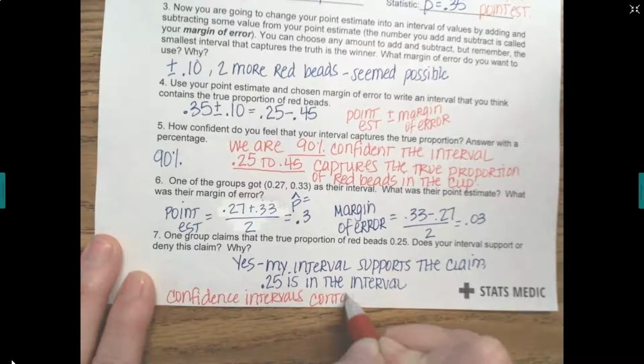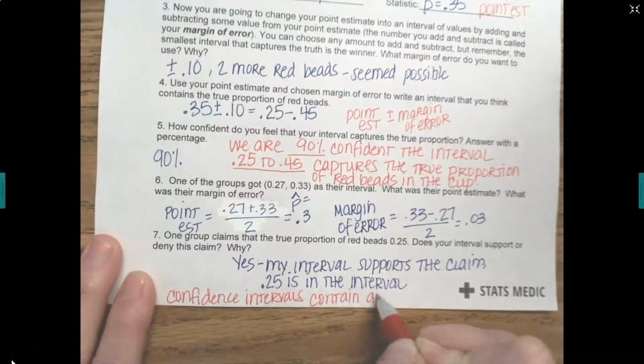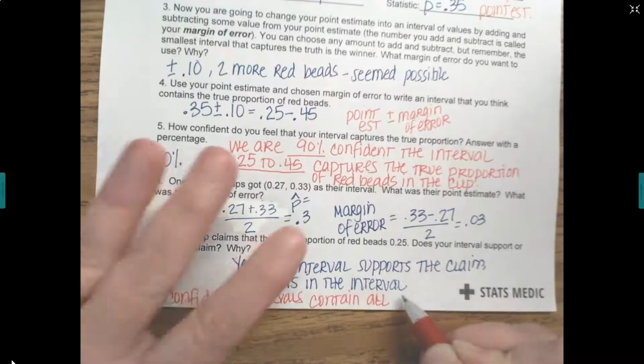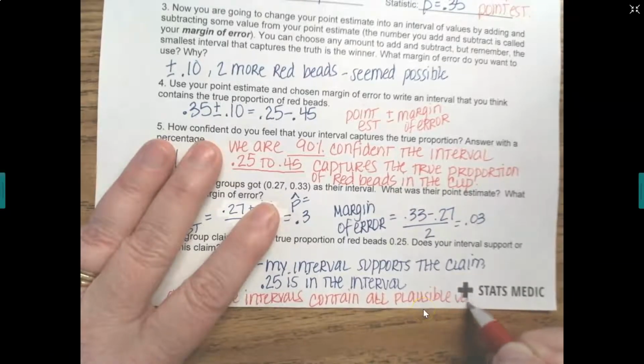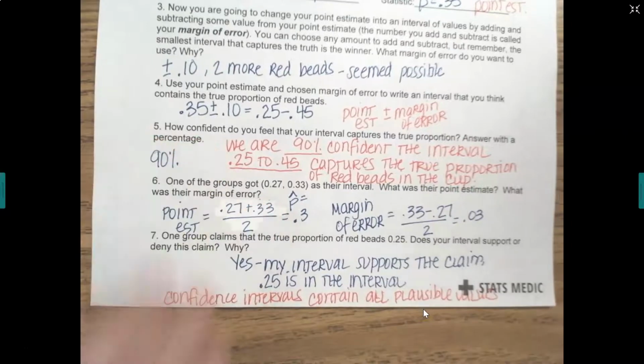And they should contain all plausible values. By plausible values, I don't mean all possible values. I don't necessarily want 100% confidence because I made my interval so huge that no matter what the answer is, I'm going to be able to capture it. You want to narrow it down so it gives you a little bit of information.